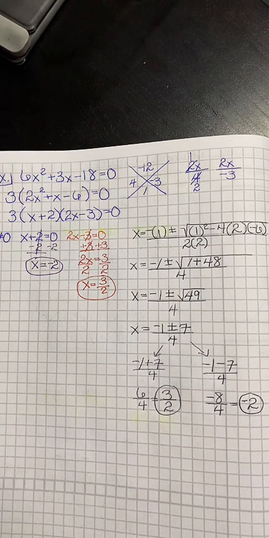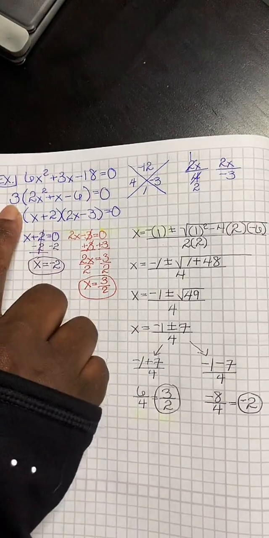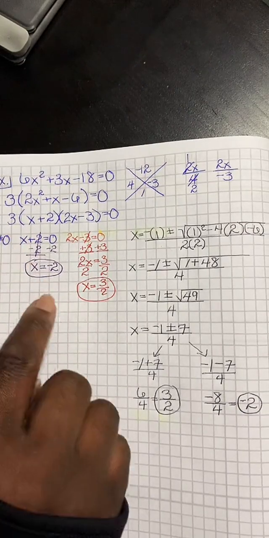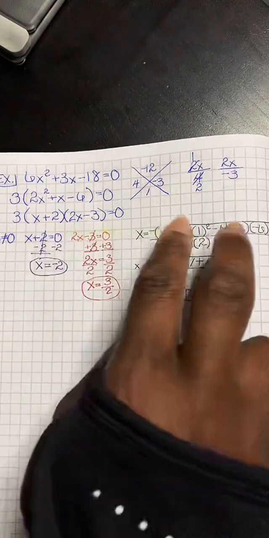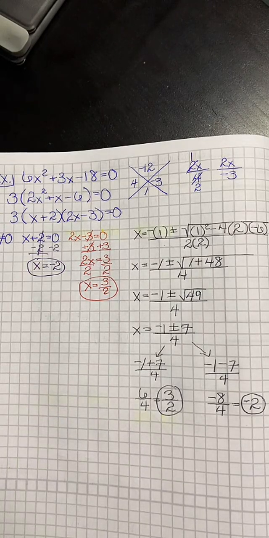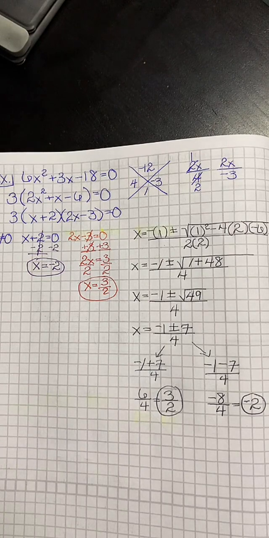Because there's more than one way to get your answer. All right? So either you can do AC factoring, you can factor out the GCF, divide both sides by 3 if you want to. Then you will focus on what will be your 2 parentheses if you have the AC method. Okay?